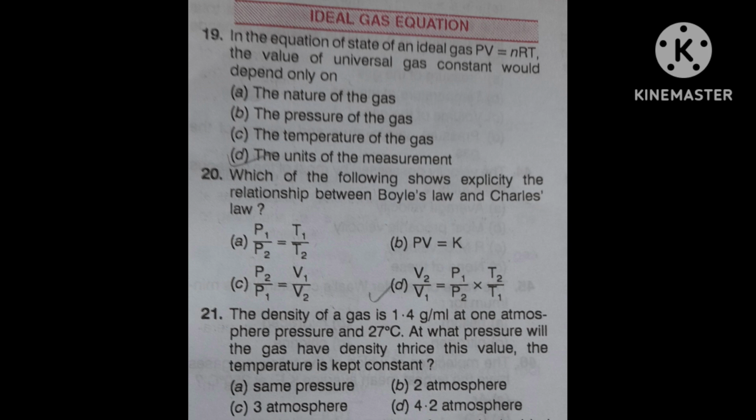Here T is constant, because here mass for the same gas is the same, and R is also the same, T is constant. Hence, all will be cancelled.